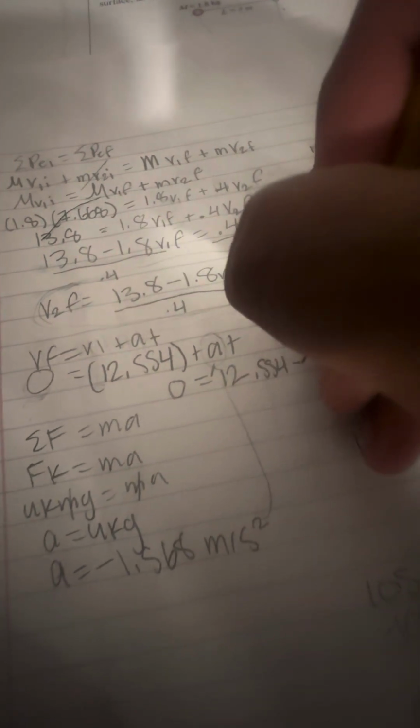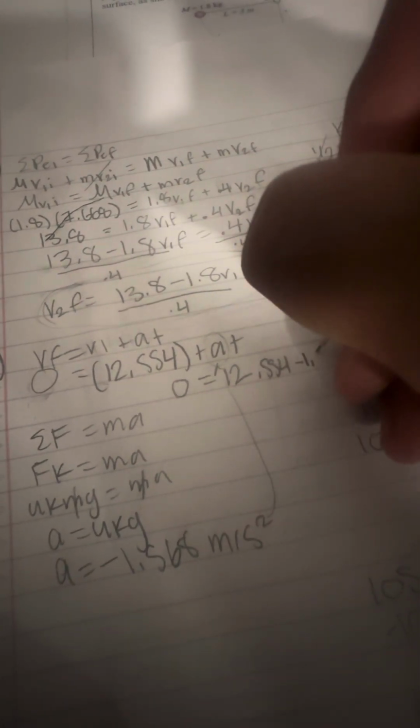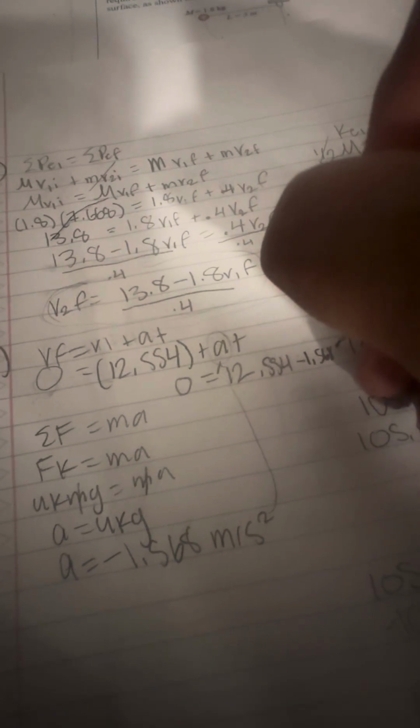So we go ahead and plug this into our formula right here. So it's going to be 0 is equal to 12.554 minus 1.568 t. Okay. Now we subtract 12.554 from both sides, and we get negative 12.554 is equal to negative 1.568 t.